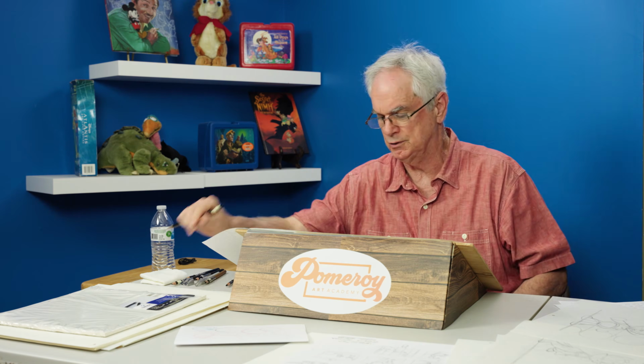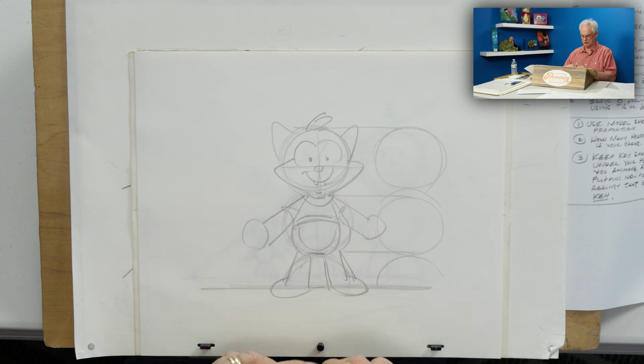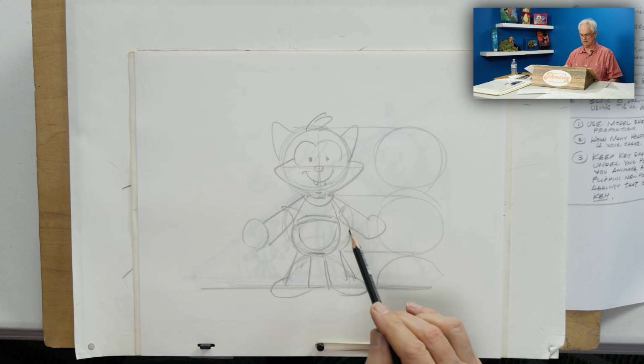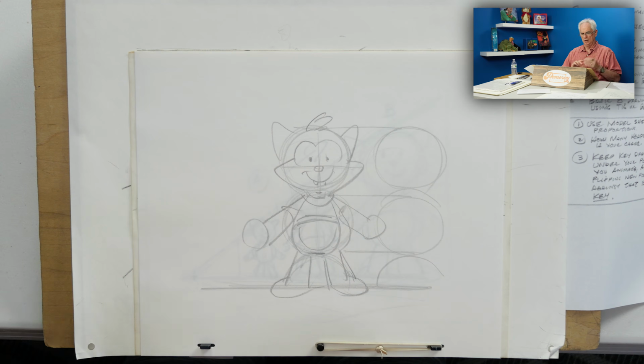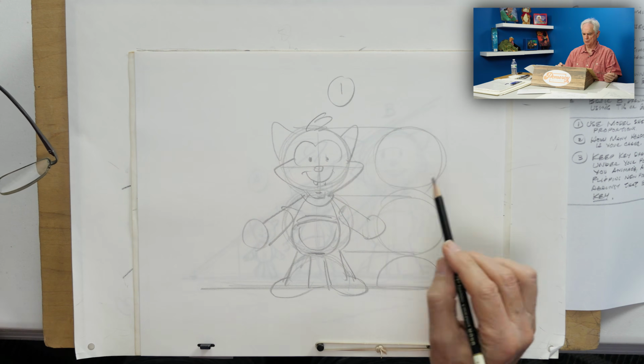Also, a good way to maintain your volumes while you're in the middle of an acting scene that takes place in one area, where you're not coming into the camera but you're just maintaining, is this: you've got your pose number 1. Say this is your pose number 1.